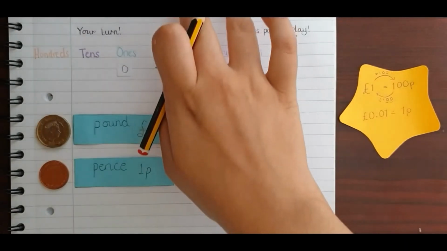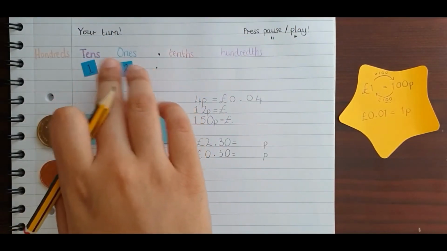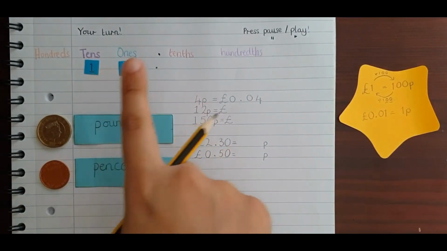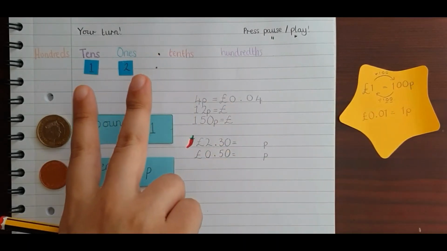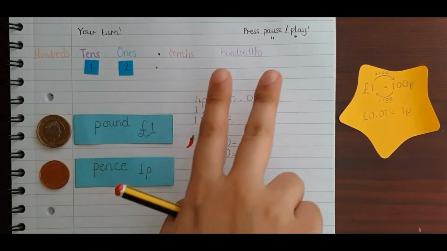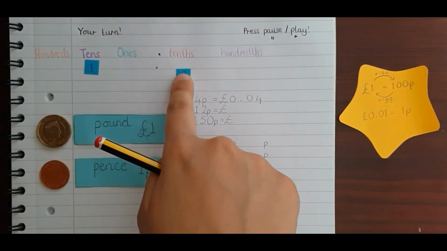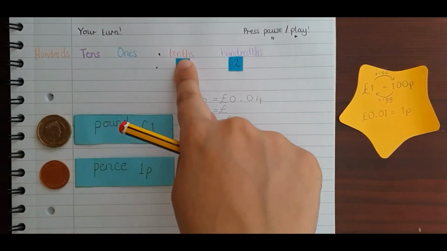So 12 pence. I'm going to move these out of the way and put them in the correct place value. So 1 ten and 2 ones. And again, from 12 pence into pounds, we need to divide it by 100. So moving both of these digits 2 places to the right, we're making them smaller. So 2 from the ones, 1, 2, and this 1 ten, 1, 2.